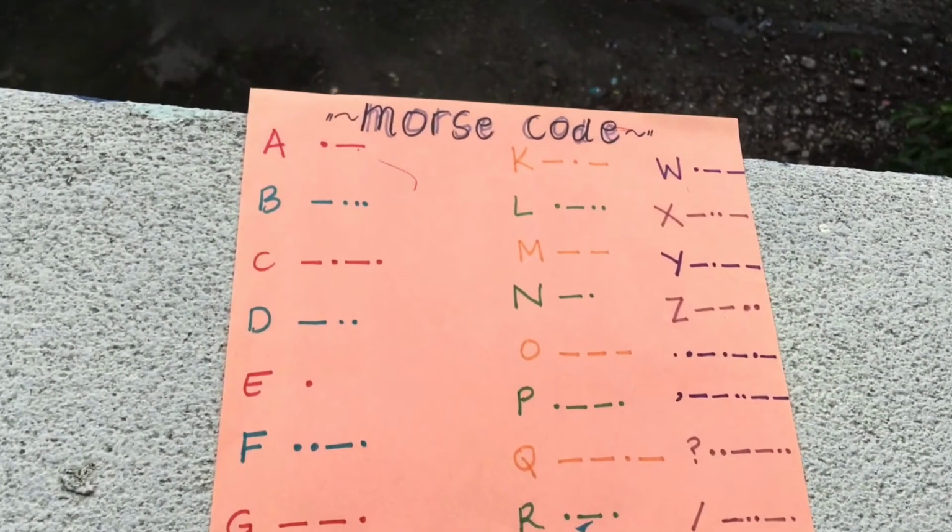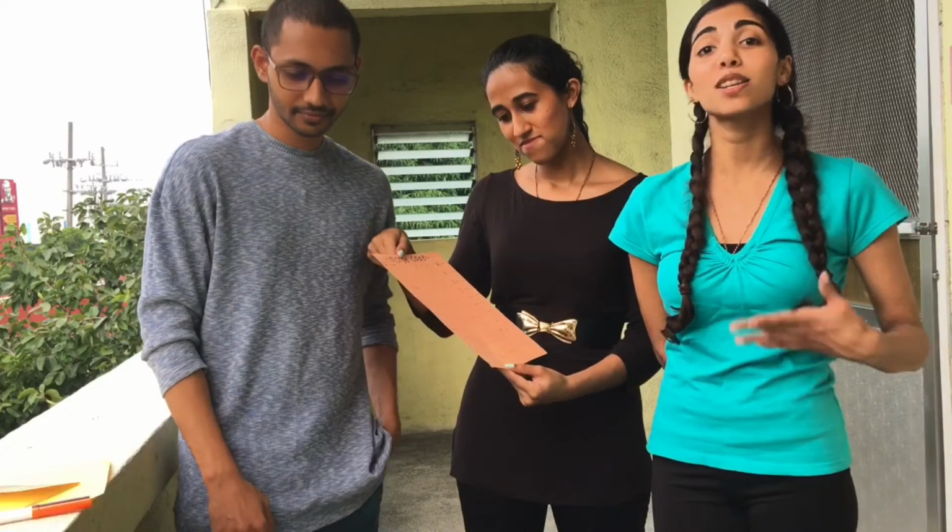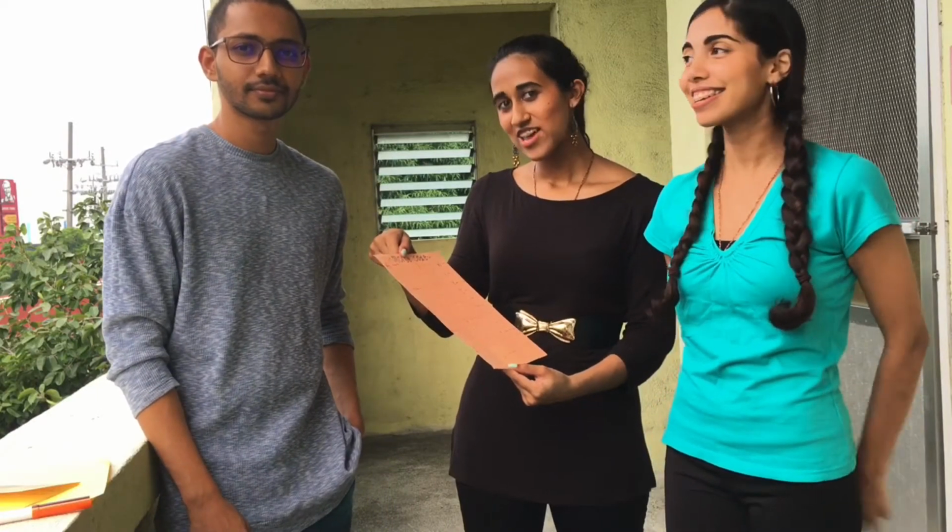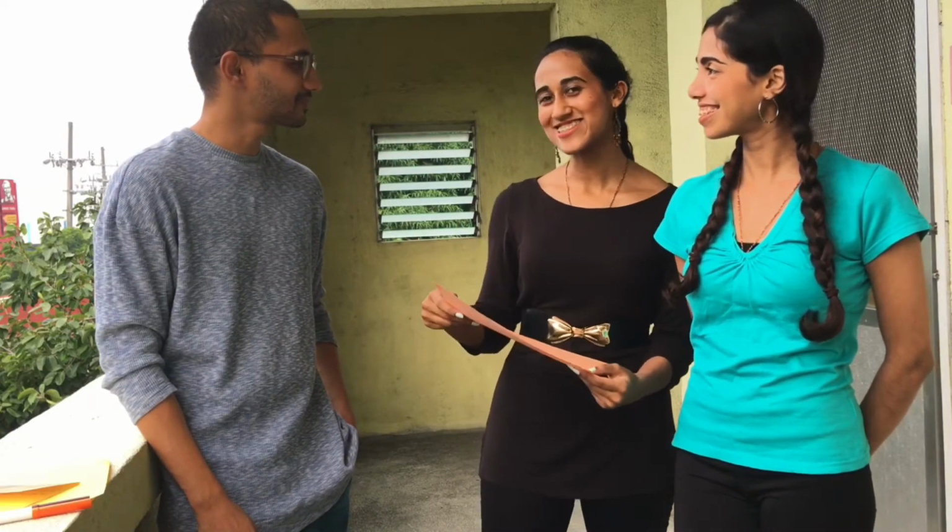So I think now we understand Morse code, or at least a little bit more about this language. Thank you so much for enlightening us. Now, there's a task for you guys then.